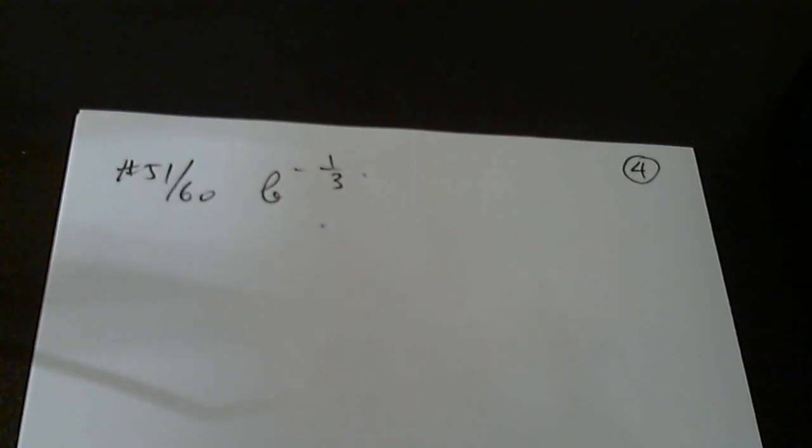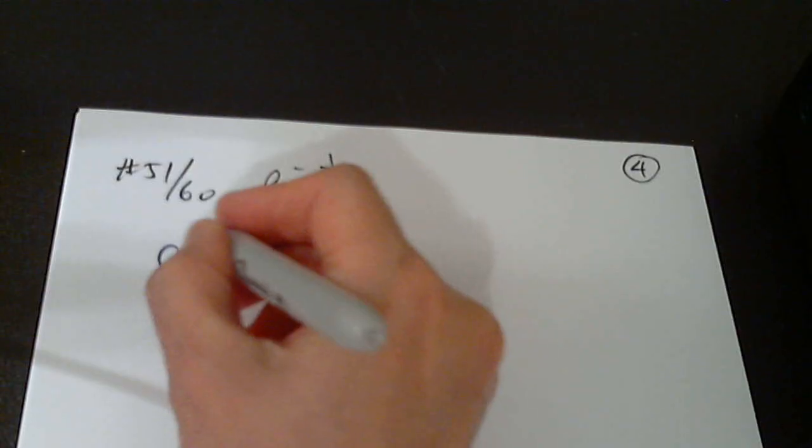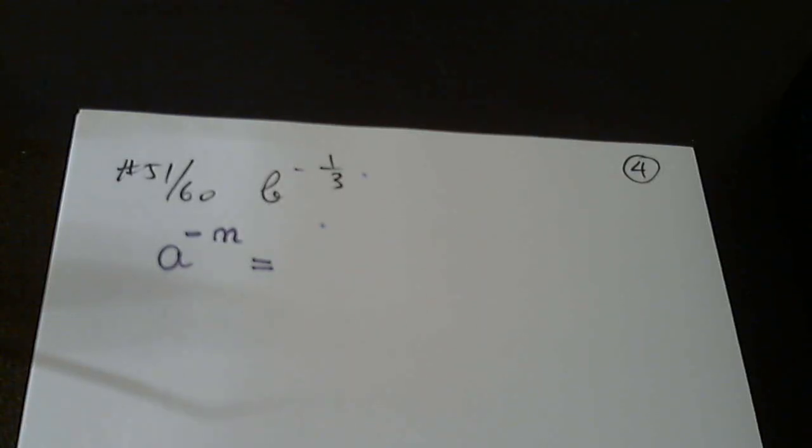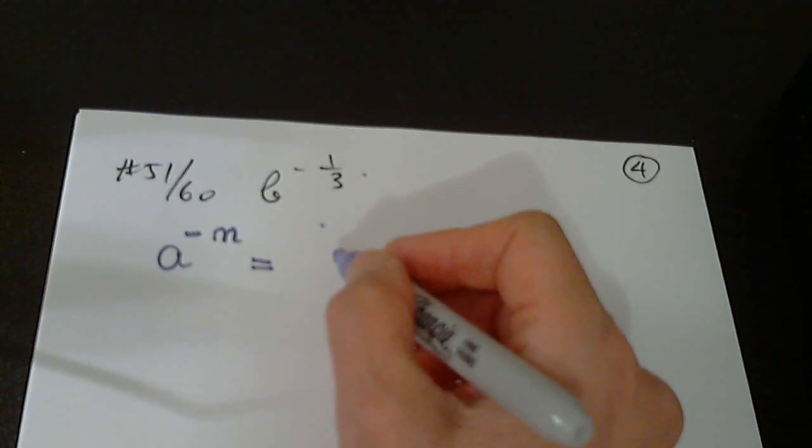Fine. Well, here we have to remember one property that says a to power negative n is what? Anyone remembers? A to power negative n. What does it equal to? It's okay if you're wrong.